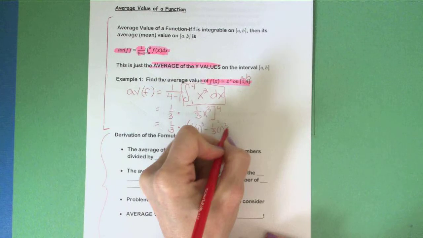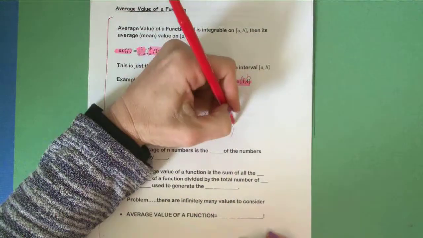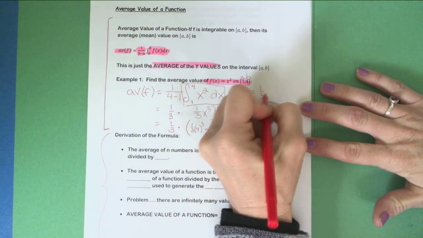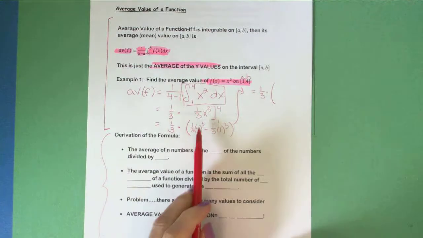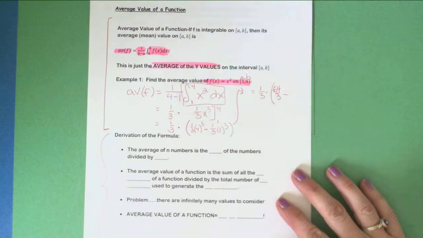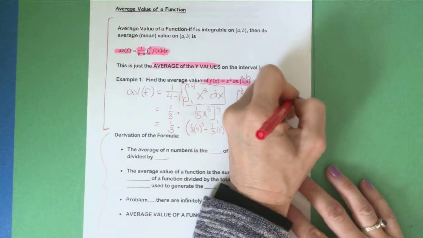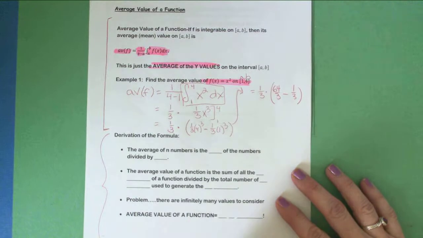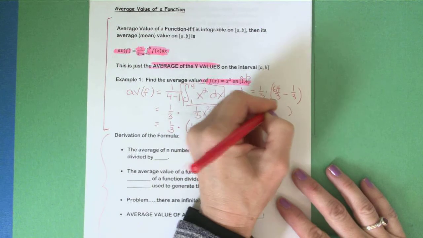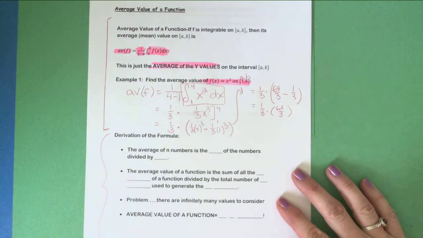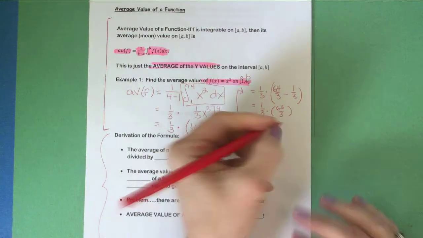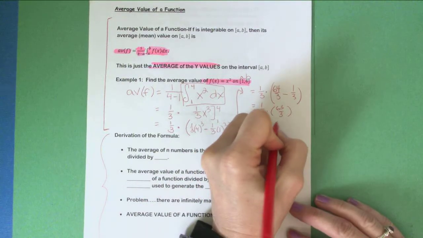Okay, I'll come up here. So this is going to equal 1/3 times, here we have 64/3 minus 1/3, which is going to be 1/3 times 63/3, which is 1/3 of 21, which is 7.